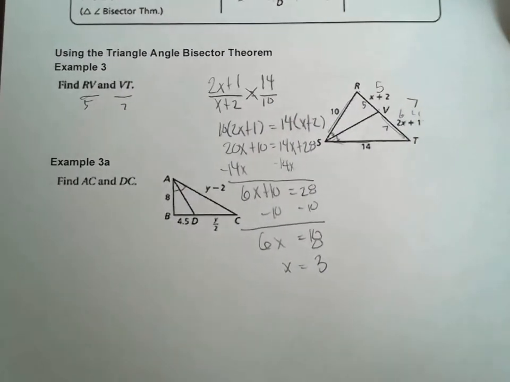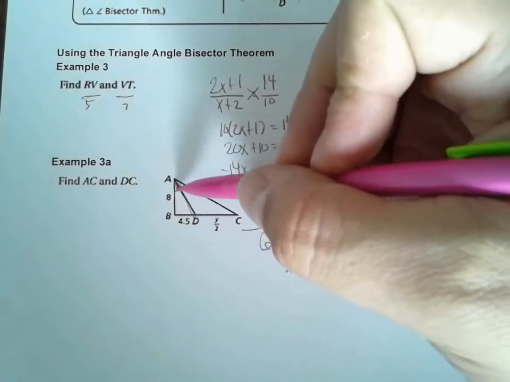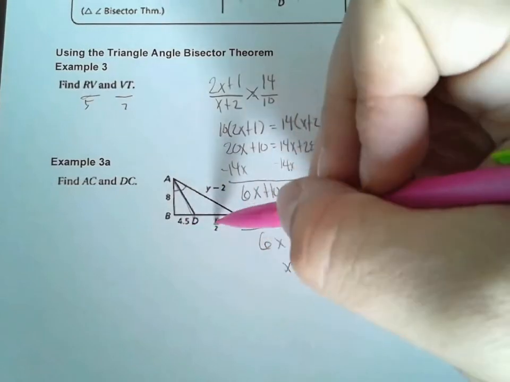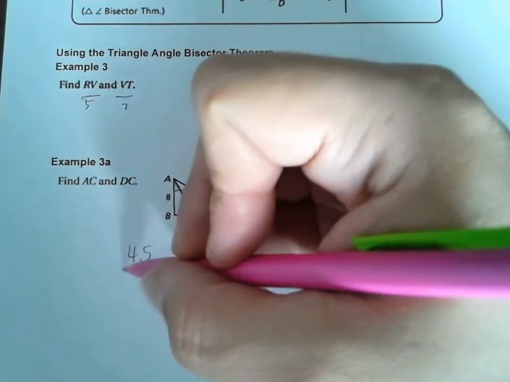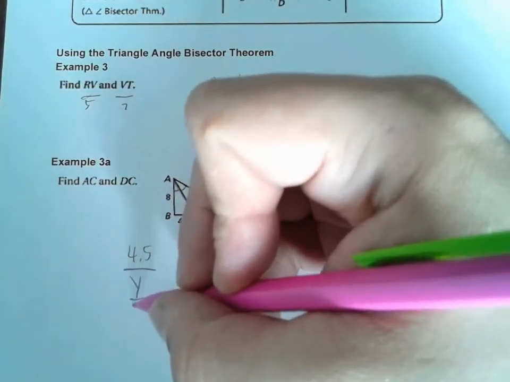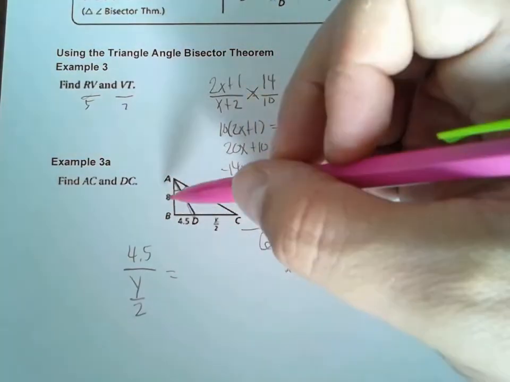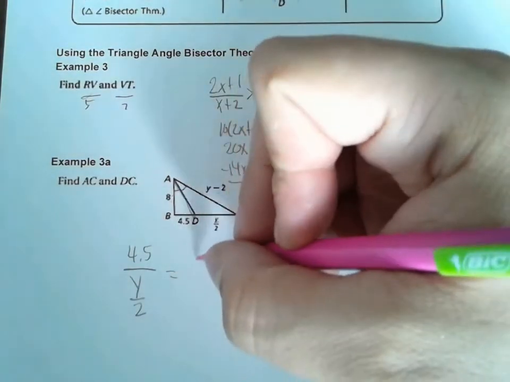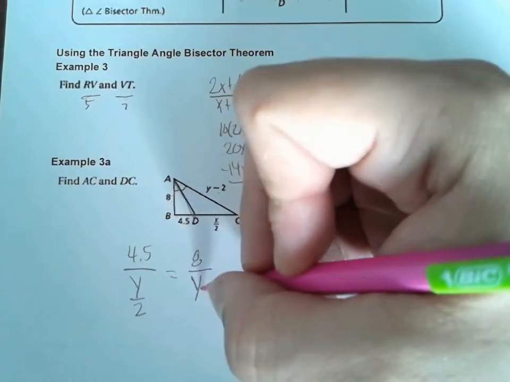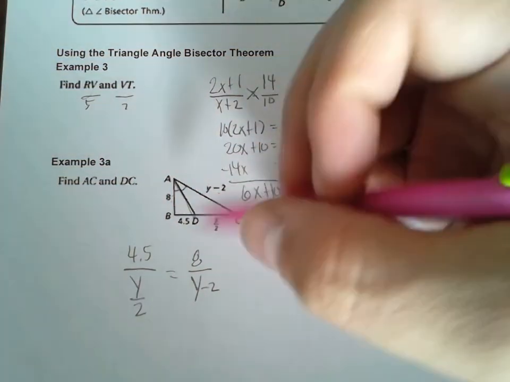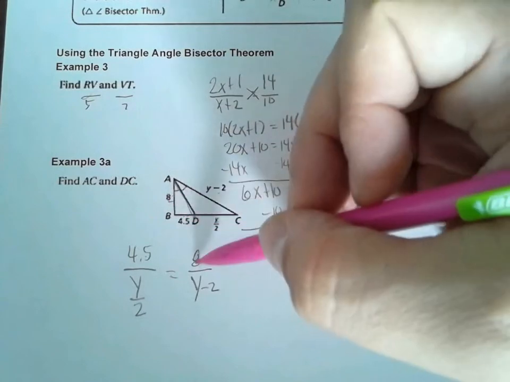So when you look at this one, here's our bisected angle. That means this side to this side is the same as this side to this side. So 4.5 over y over 2, I'll show you how this works, equals 8 over y minus 2. Alright, so make sure, again, stay consistent. 4.5 is on top, so 8's got to be on top over here.